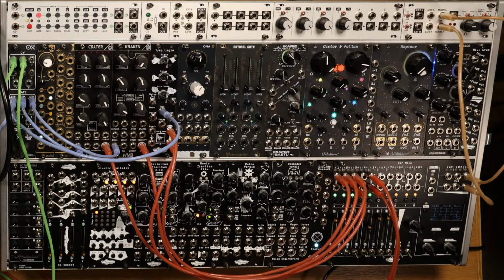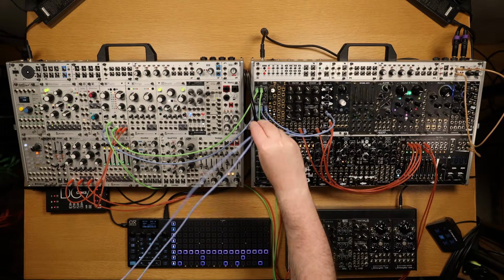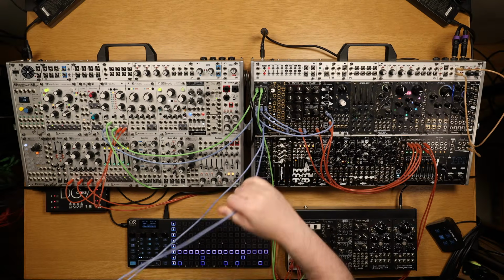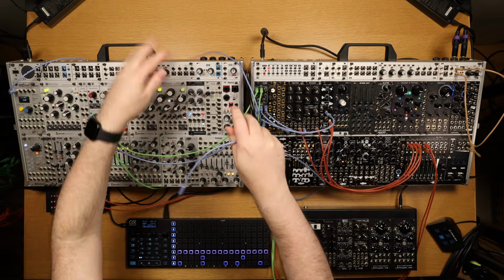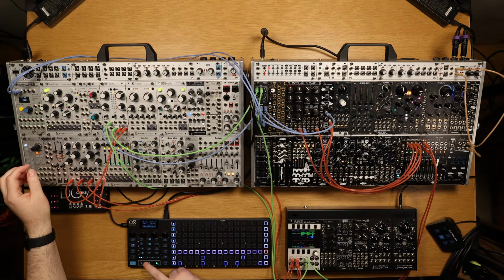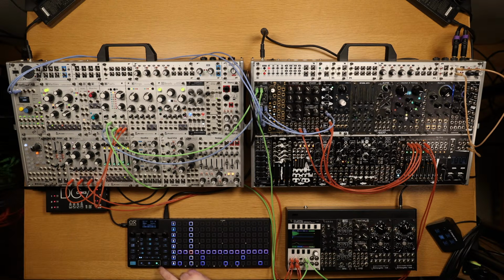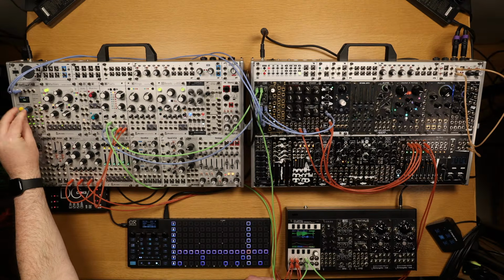Oh, I guess I also want to sync. Let's sync Pam so we can start using Pam. So I'm going to plug in the clock and reset outputs of the Oxy 1 into the clock and run inputs of Pam. So Pam will be synced to the Oxy 1. There we go. And let me reset all of the settings on Pam from whatever I was doing last time.